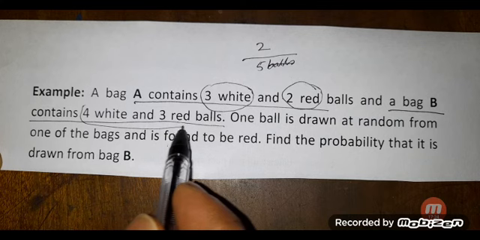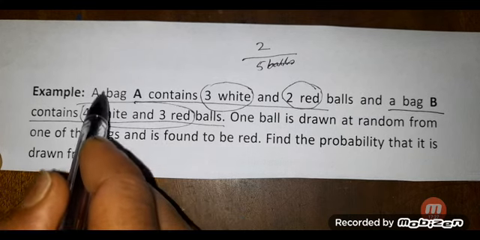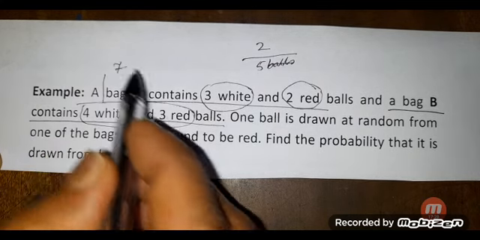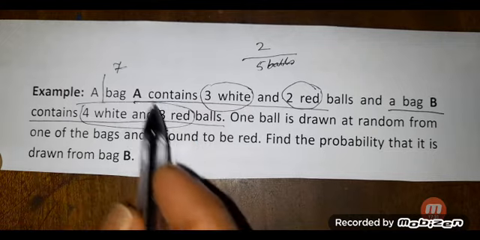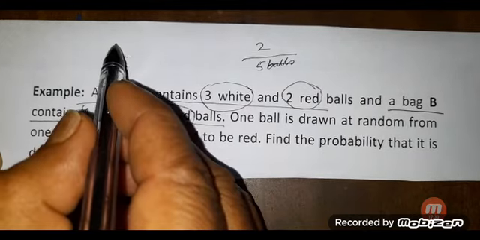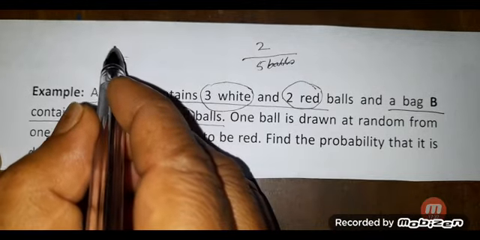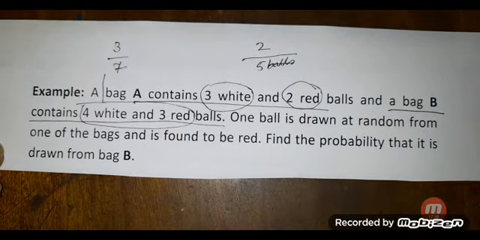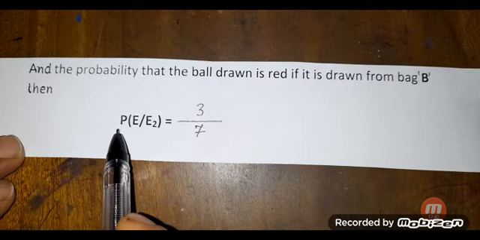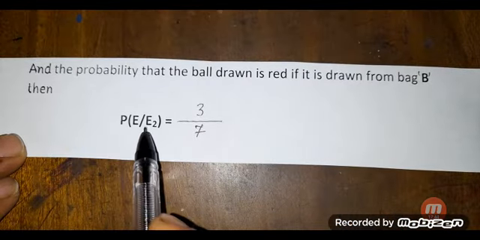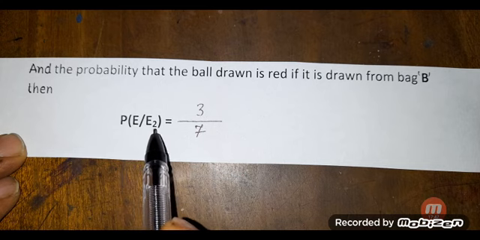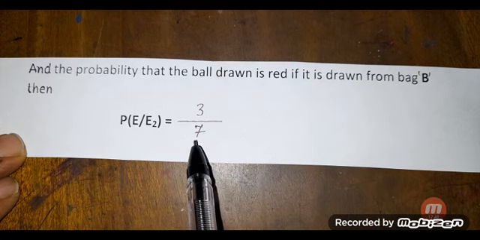We have total 7 balls. So out of 7 we have 3 red balls. So probability of getting or drawing a red ball is 3 by 7. Therefore, P of E given that E2 is equal to 3 by 7.